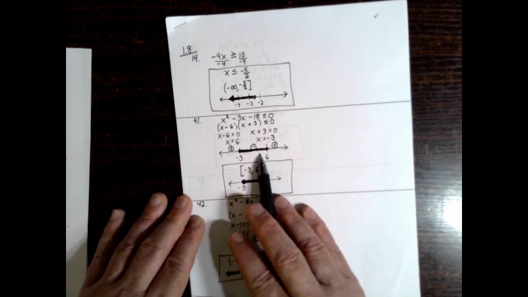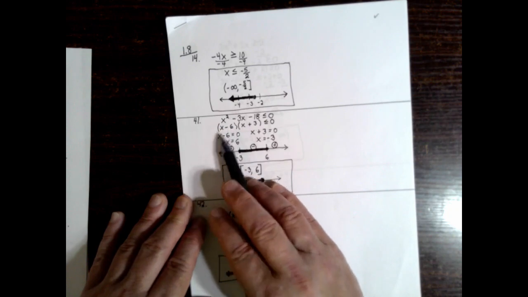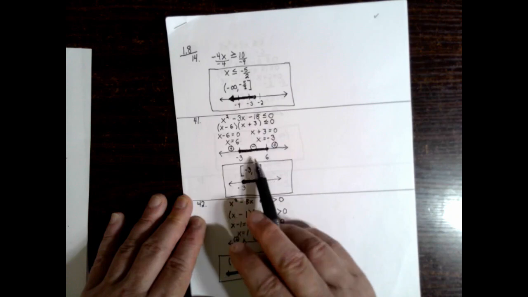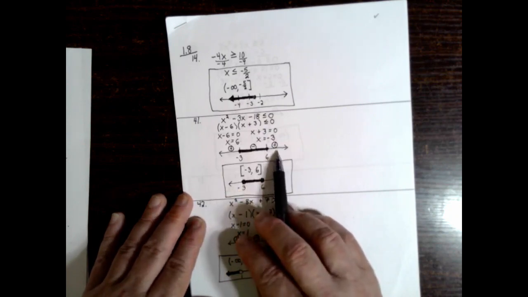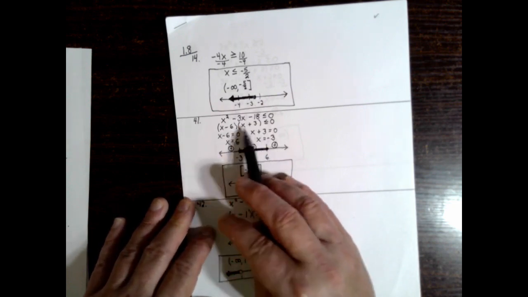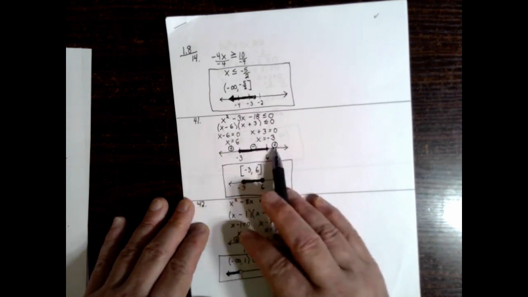Now, between minus 3 and 6, we can try 0. Plugging in 0 here, you get negative 6. Plugging in 0 here, you get 3. A negative times a positive is negative. And then we can try 7. Could even try 10. Let's try 10. 10 minus 6 is 4, positive. 10 plus 3 is 13, positive. Positive times positive is positive. So now we put a plus sign there.